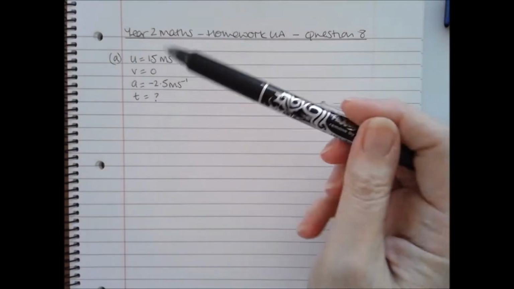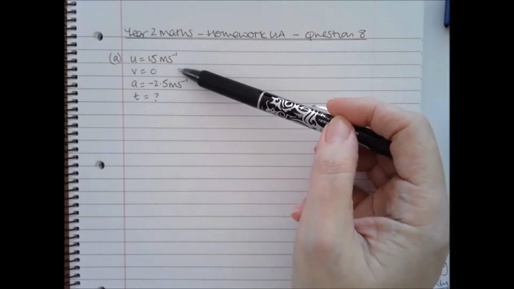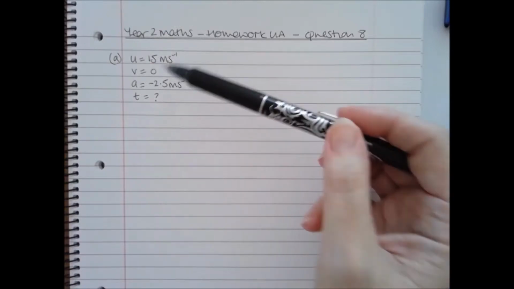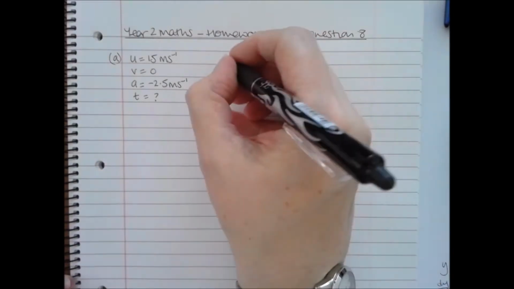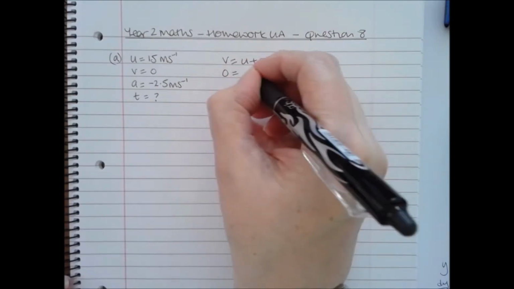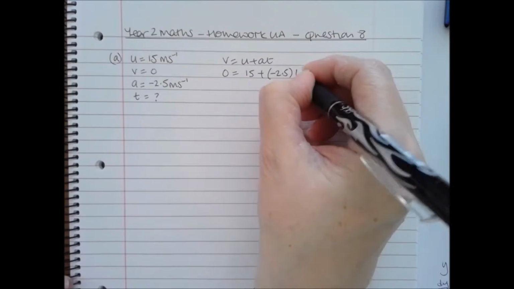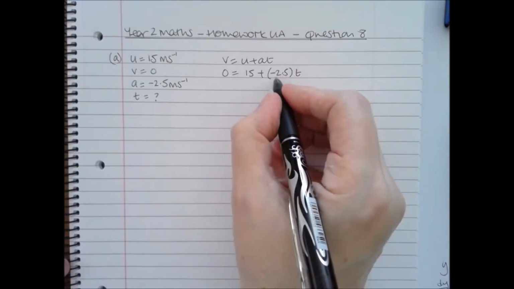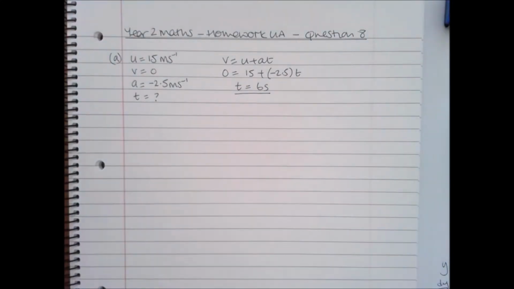So part A wants the deceleration of this car. If it's moving at 15 meters per second, that's its initial velocity. It's coming to a halt, so v is 0. It's decelerating, so its acceleration is minus 2.5, and we want to find t. Using v equals u plus at, 0 equals 15 plus minus 2.5 times t. So 15 divided by 2.5 gives t as 6 seconds.